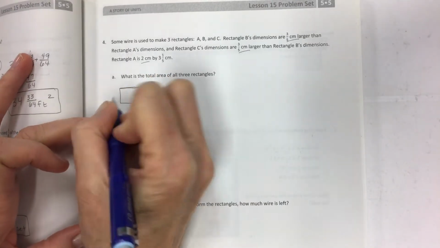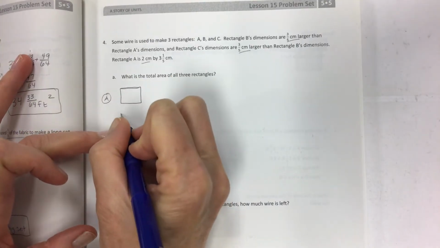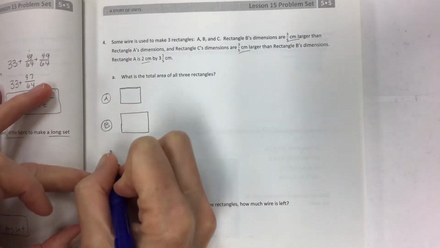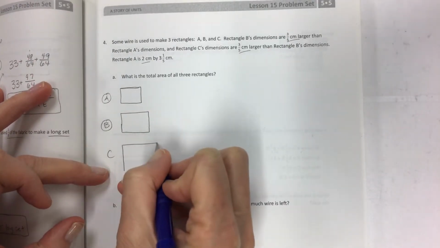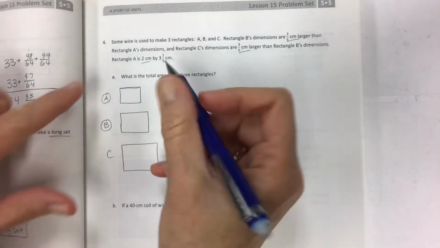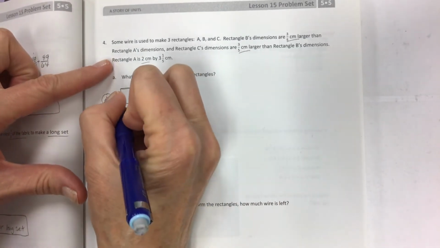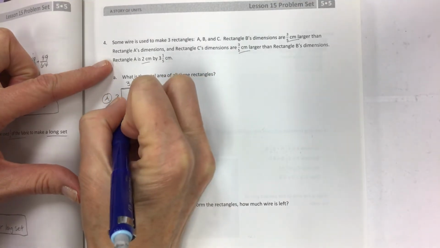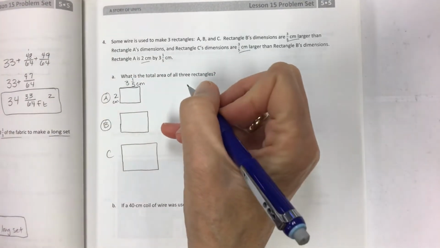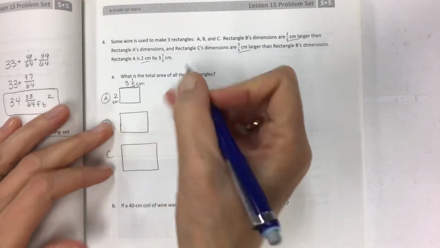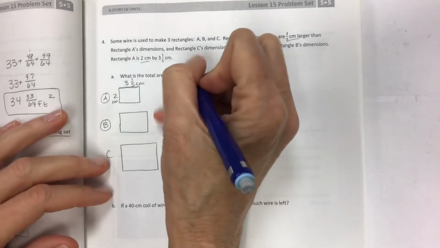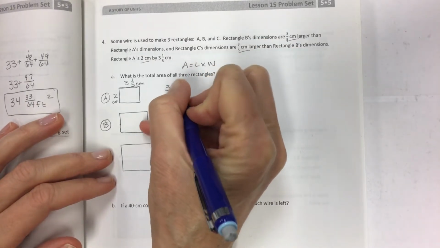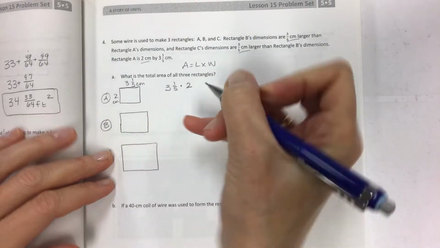Oops, got a little horn there. Let's just call this A, make B a little bit bigger, and make C a little bit bigger than that. Okay, we do know that A is a 2 by 3 1/5. These are centimeters. Label it, it can help you. We also know that in order to find the area, we will use our formula, length times width. So 3 1/5 times 2.